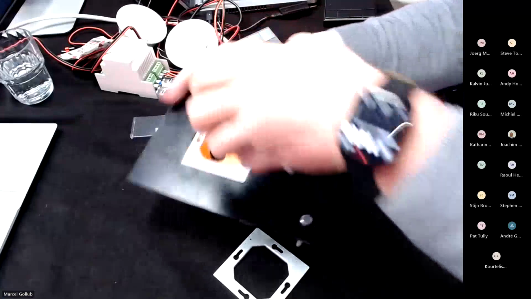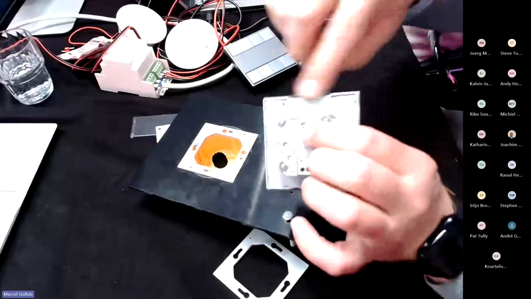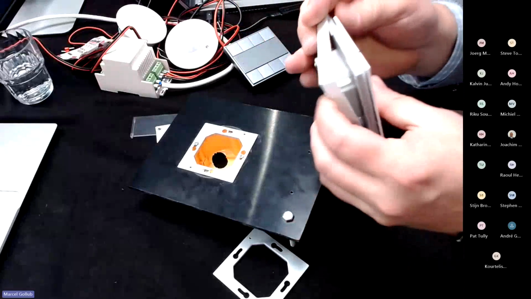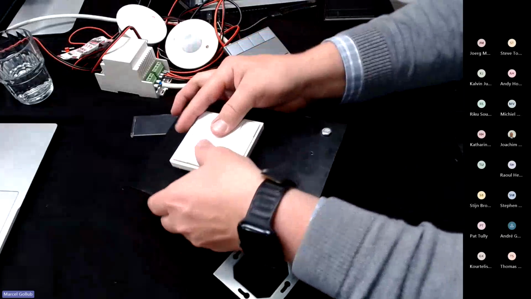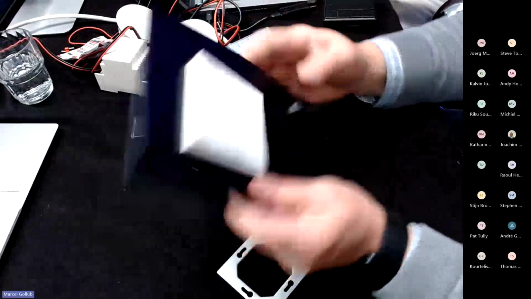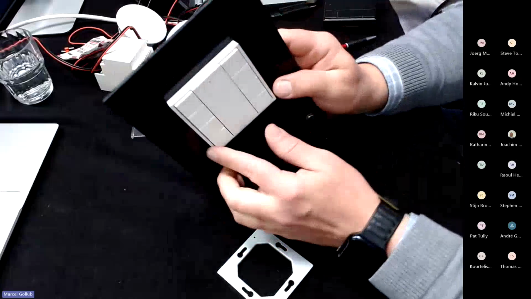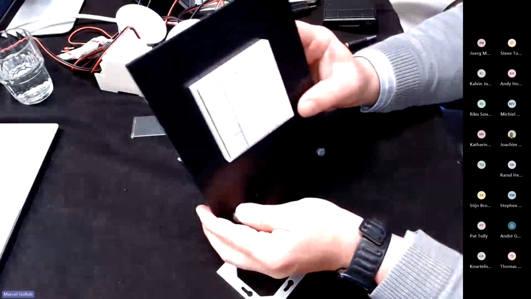I think I took the frame the wrong way. As you can see, there are some outer parts here. So let's give it another try. And now you can see it's secured and fitted to the wall, nice and even without any gaps. This is basically the way you install it.